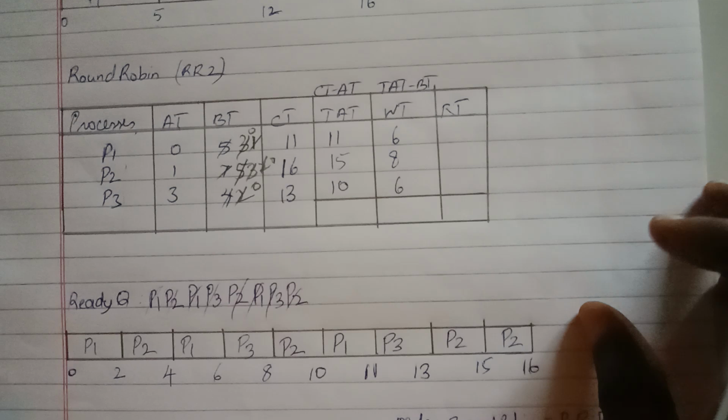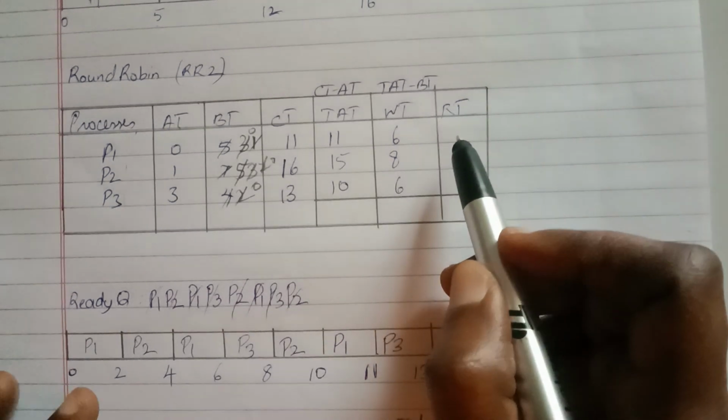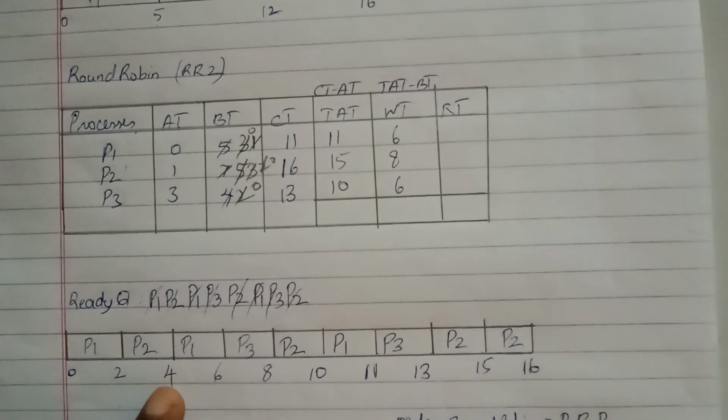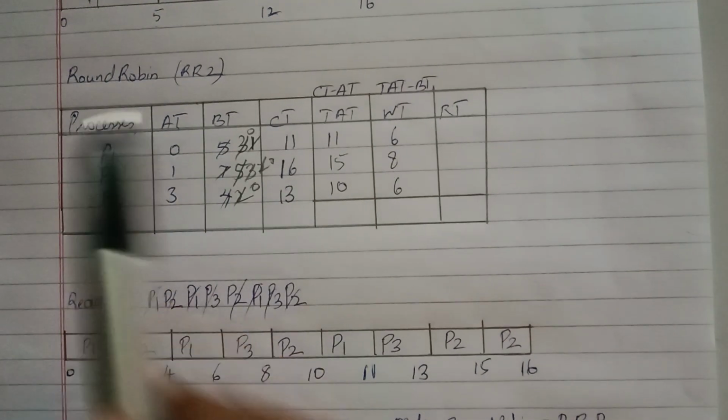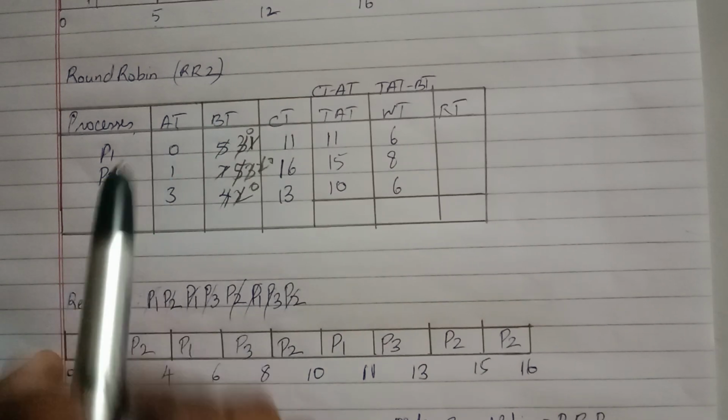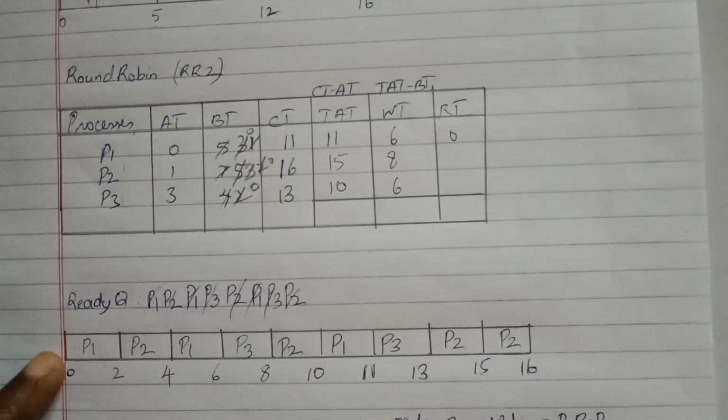So what will be the response time? So response time is calculated when it first gets the response from the CPU. So if we take process P1, what is the response time? First it is in the CPU at time 0 itself. So 0 minus 0, that is 0. So take P2, the first response time is 2. So 2 is starting.